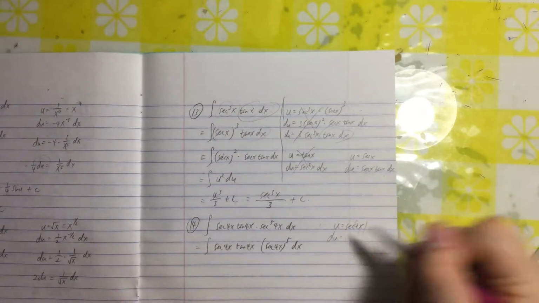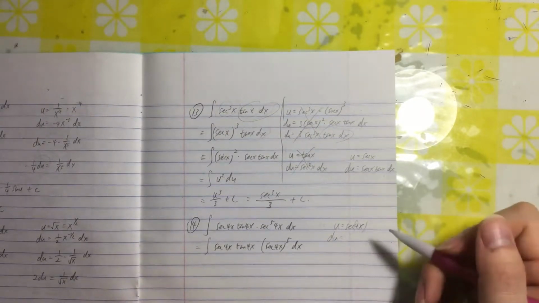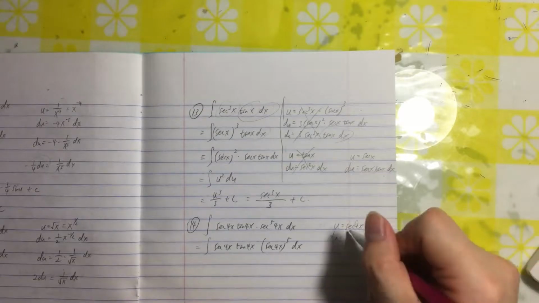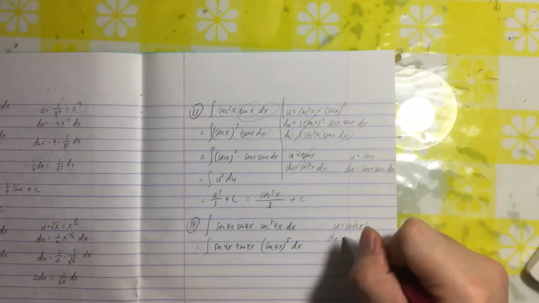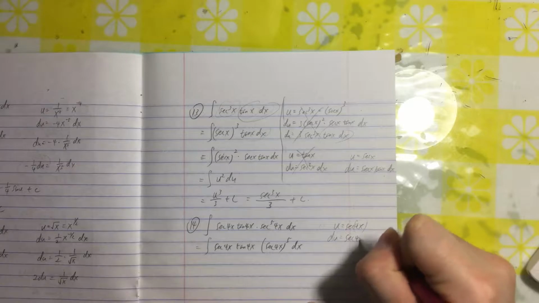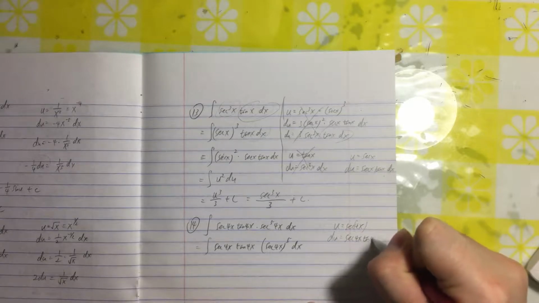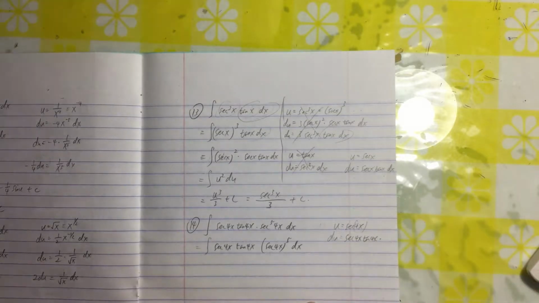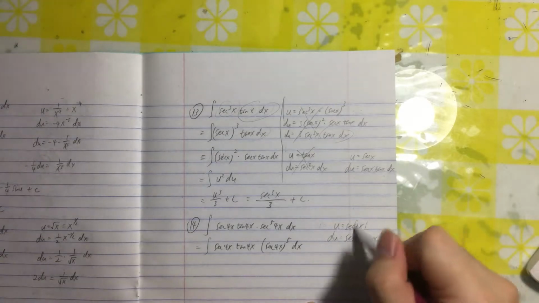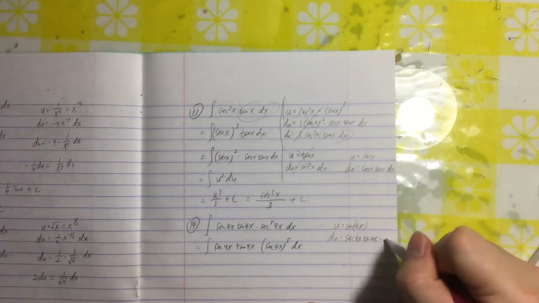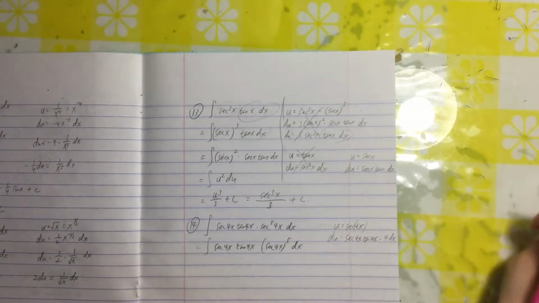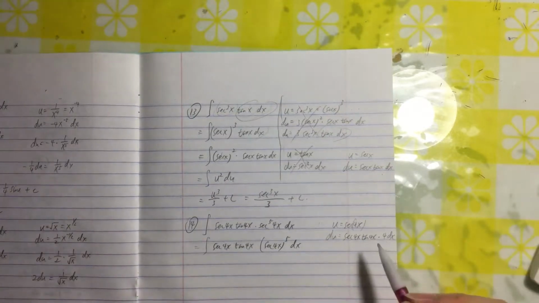Here we need the chain rule. For secant of 4x, when we take the derivative, the derivative of secant is secant tangent. So that's secant 4x times tangent 4x. Don't forget the chain rule: times the derivative of the inside function. The derivative of 4x is 4 times dx. That's du.